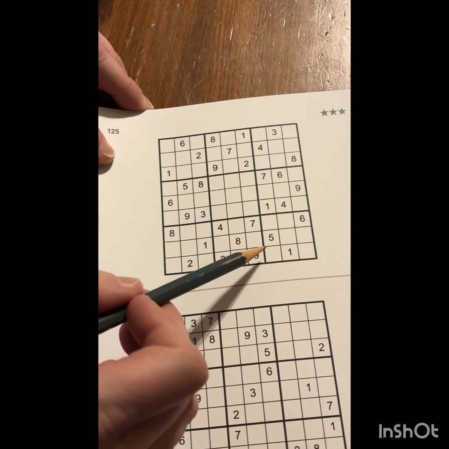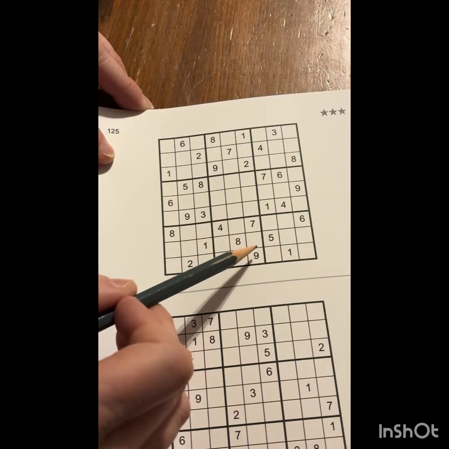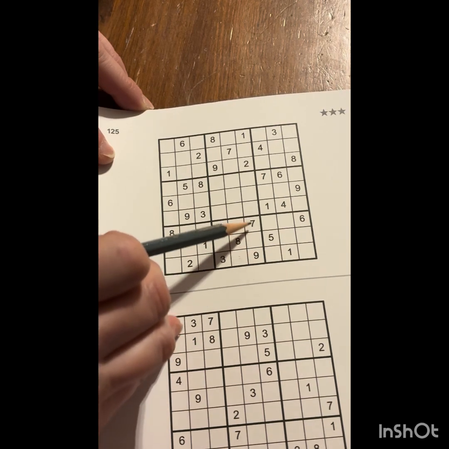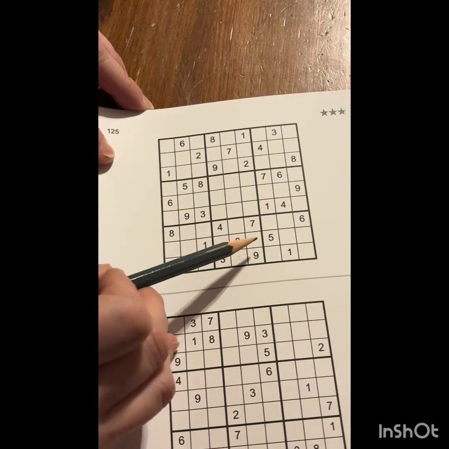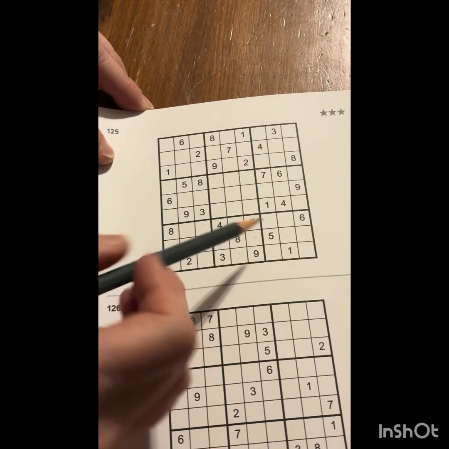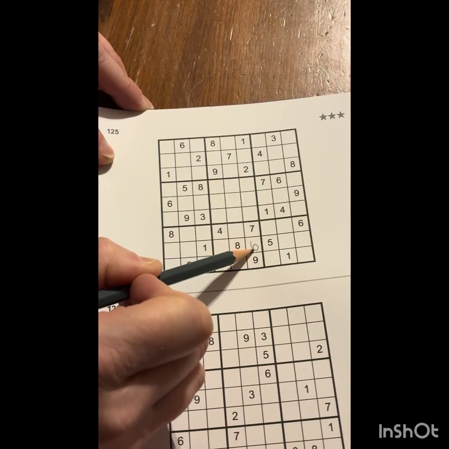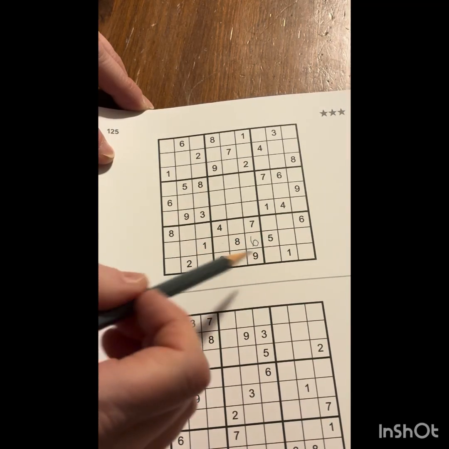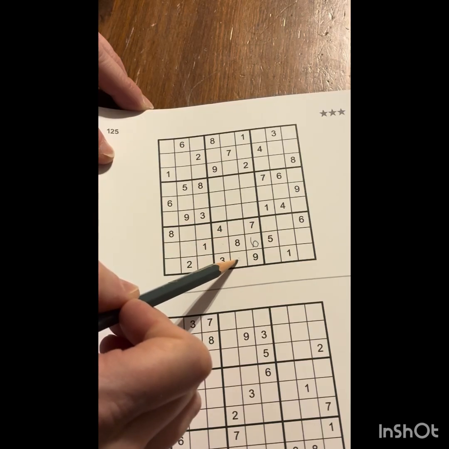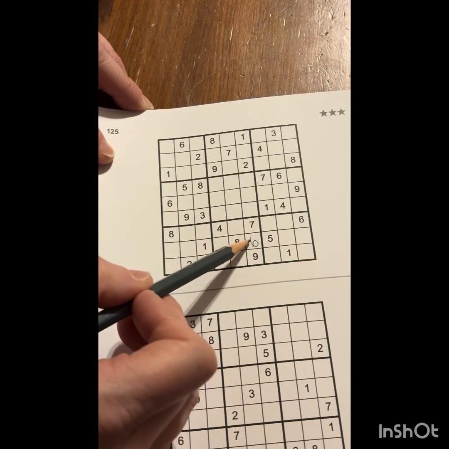Let's look at this row. Remember, I'm still looking for the numbers in this box, 1, 2, 5, or 6. So when I cross-reference my vertical and horizontal, it cannot be a 5. It cannot be a 1 or a 2. So guess what? It has to be the 6. And then you start over. You can try that box again. It has to be a 1, 2, or 5, well, because we already filled in the 6.